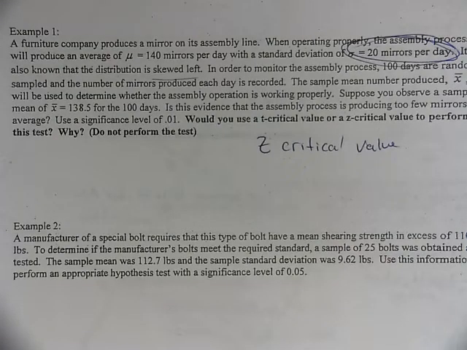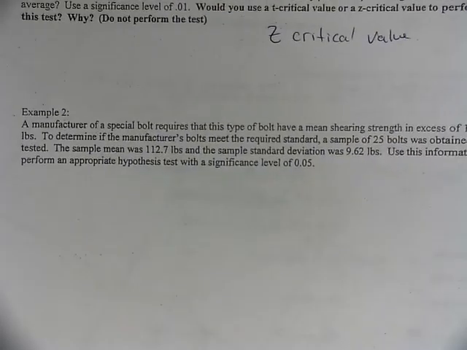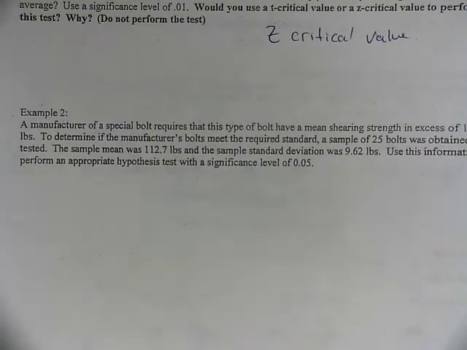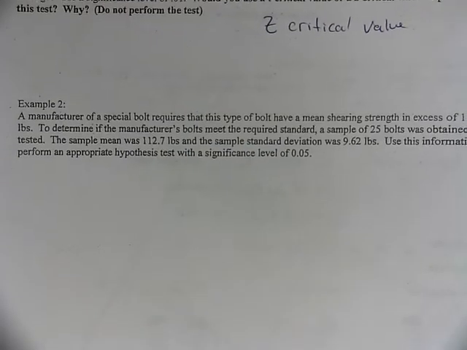Okay, let's do a write-up so you can see everything put together. And I do want to go over how you find the p-value for Z's too. I mean T's.